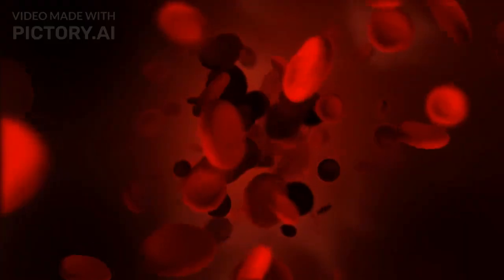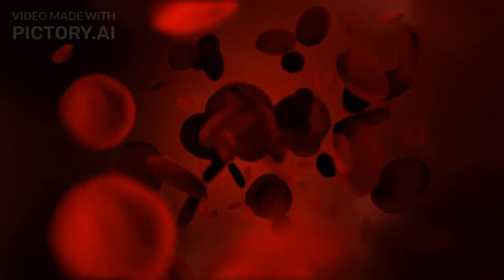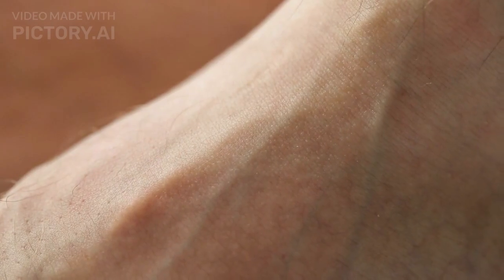White blood cells, WBCs, also known as leukocytes. WBCs are a crucial part of the immune system, defending the body against infections and foreign substances. Platelets. Platelets are small cell fragments that play a significant role in blood clotting. When a blood vessel is injured, platelets adhere to the site and form a plug to stop bleeding.